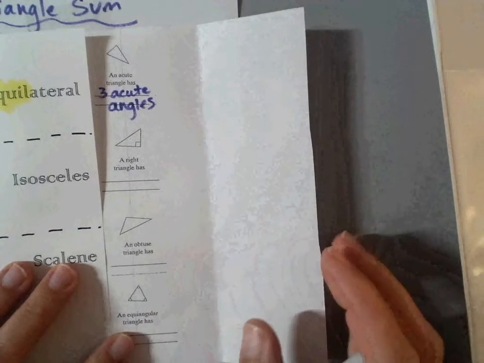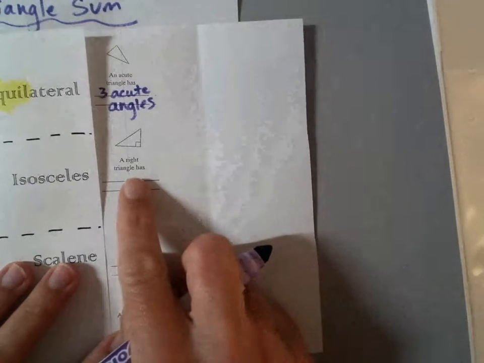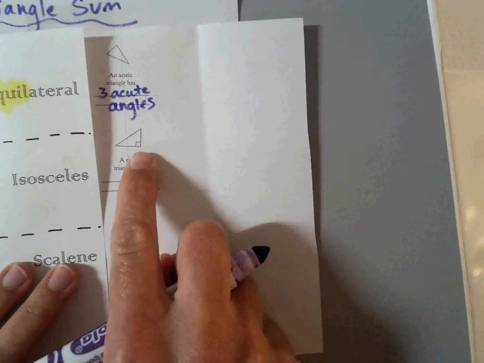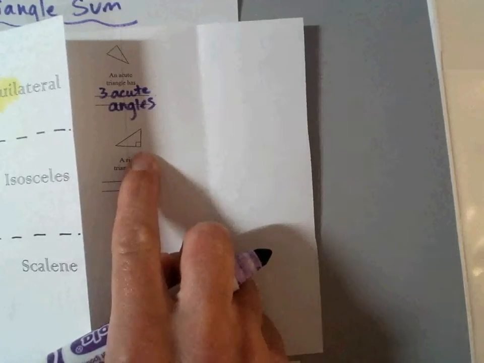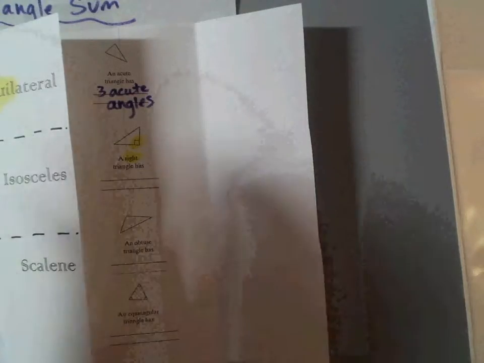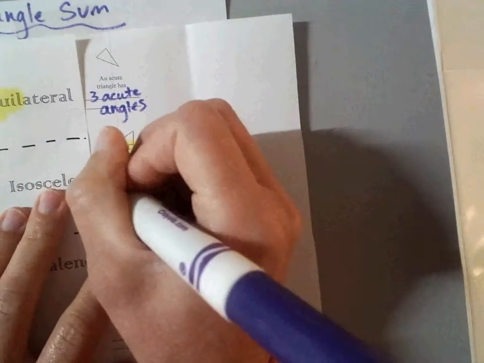Okay, the next one is a right triangle. Everybody see that tick mark right there? Remember what that means? 90 degrees. So a right triangle has 1 right angle.